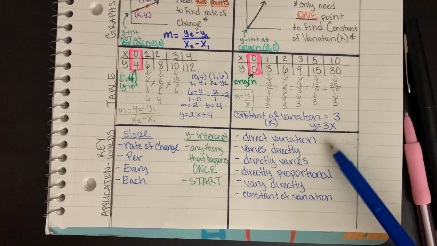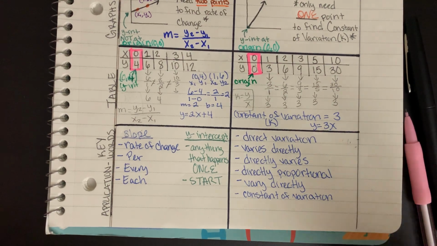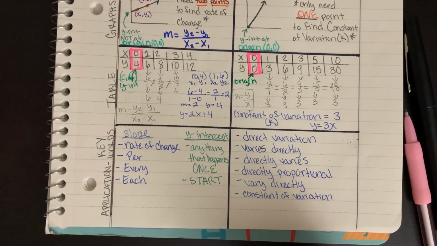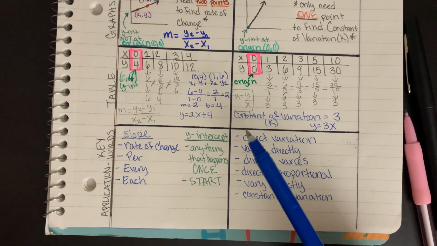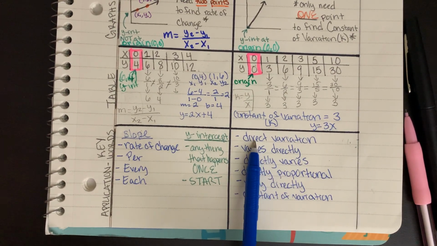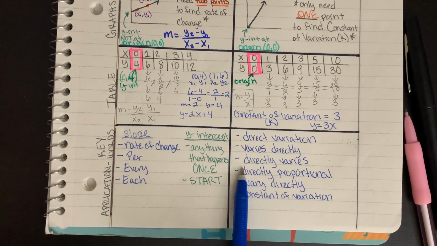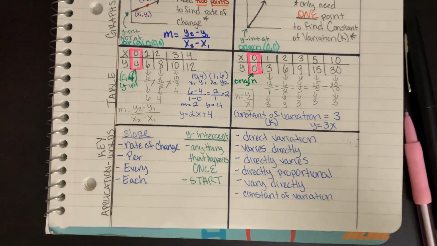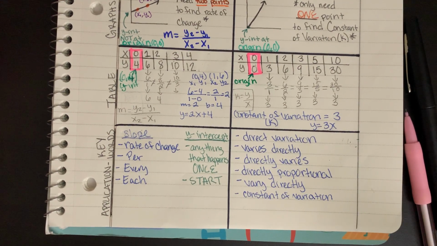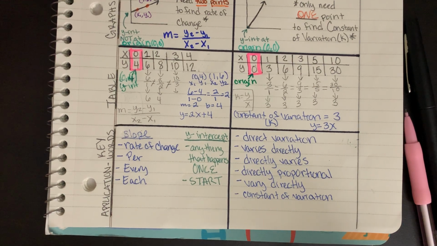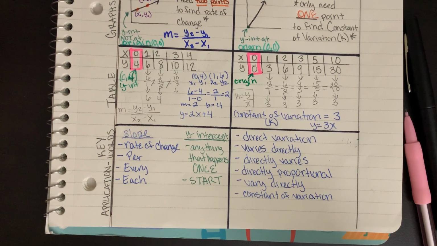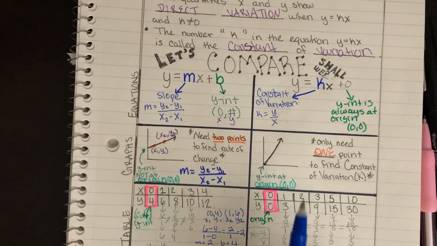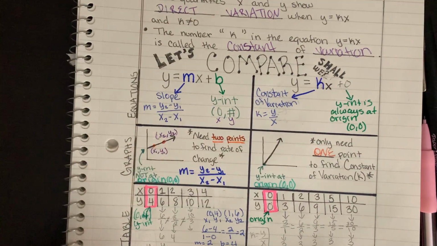okay? But if they specifically tell you any of these keywords, then that means you can set up a proportion. You know that every point on that line is going to be proportional to every other point on that line. Some of those keywords: direct variation, varies directly, directly varies, directly proportional, vary directly, constant of variation. You're going to notice that a lot of these, I mean, how many combinations can I possibly have with the words direct and variation, right? Like, okay, yeah, I get it. So anything that looks like that, it's pretty much telling you it's proportional to every other point on that line because it goes through the origin. Okay, so that's this part right here. All right, so let's go ahead and do some examples.